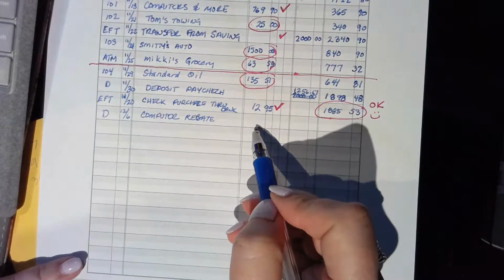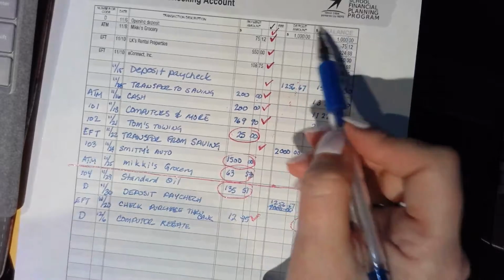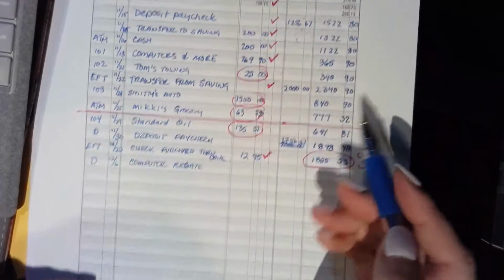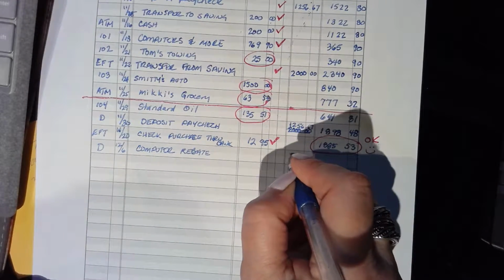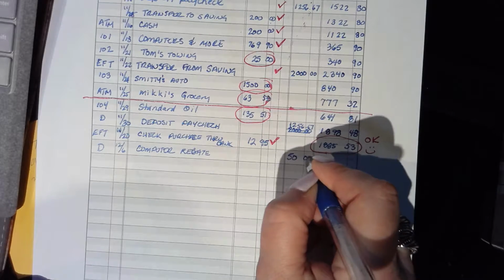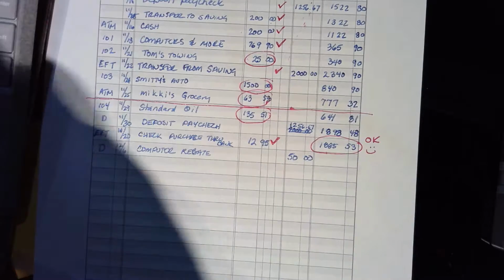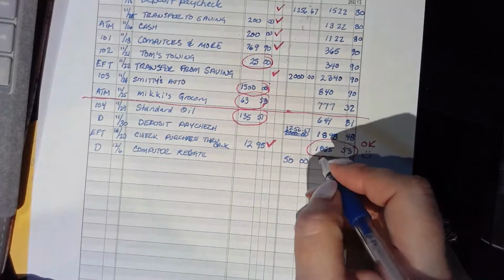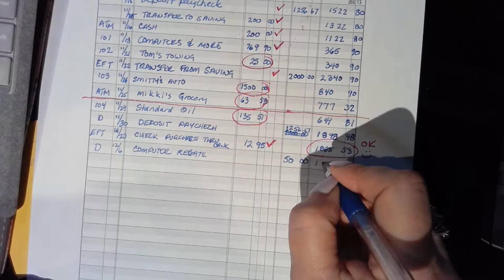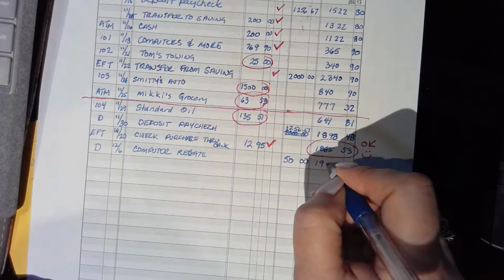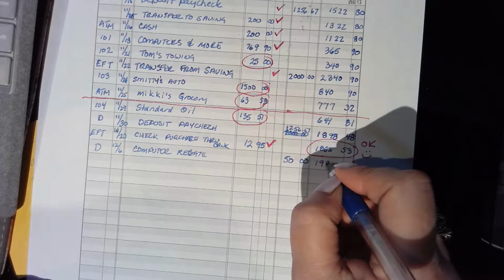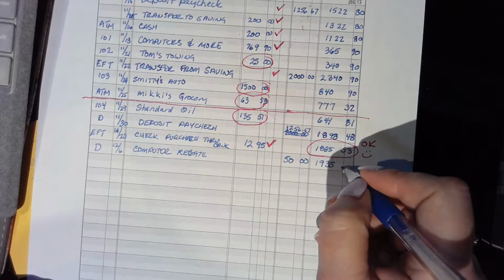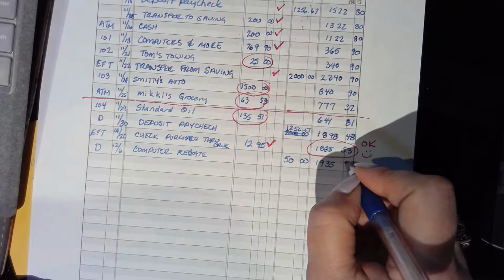And I get to deposit 50. Well, deposits go over here. So I get to deposit $50. So I add that, and my balance becomes almost $2,000.